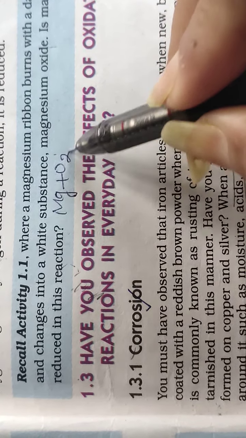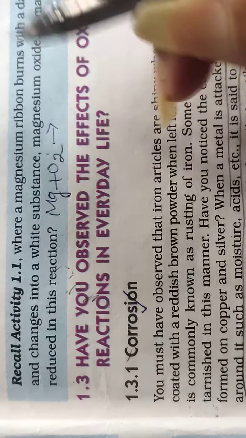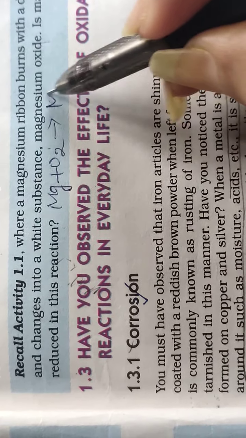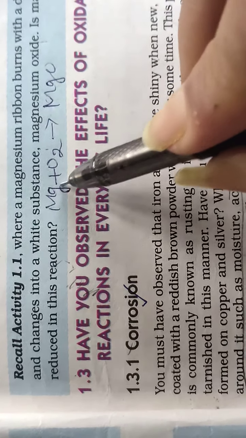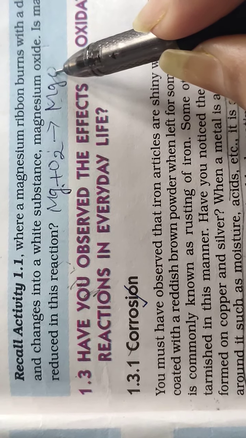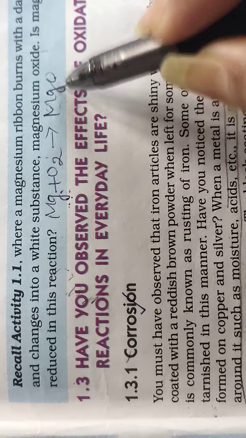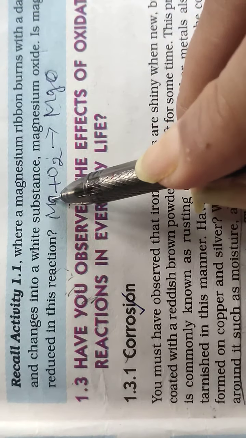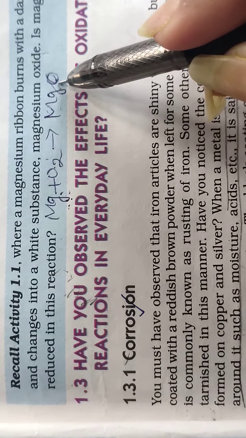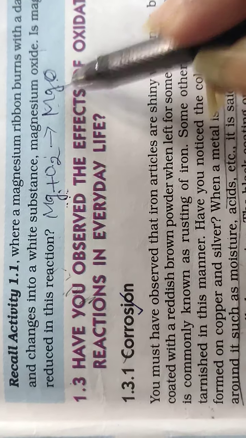I write it on my textbook, but you don't need to. So the burning of magnesium ribbon is an oxidation reaction. It gets oxygen and forms magnesium oxide, so magnesium is oxidized.